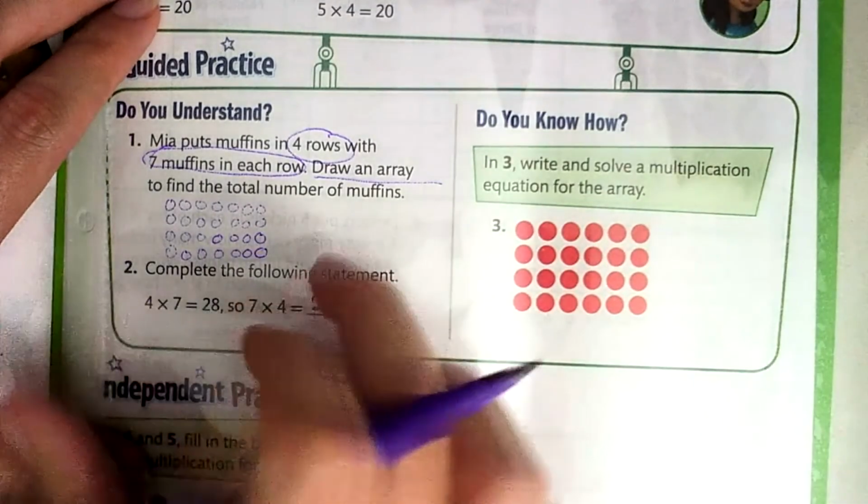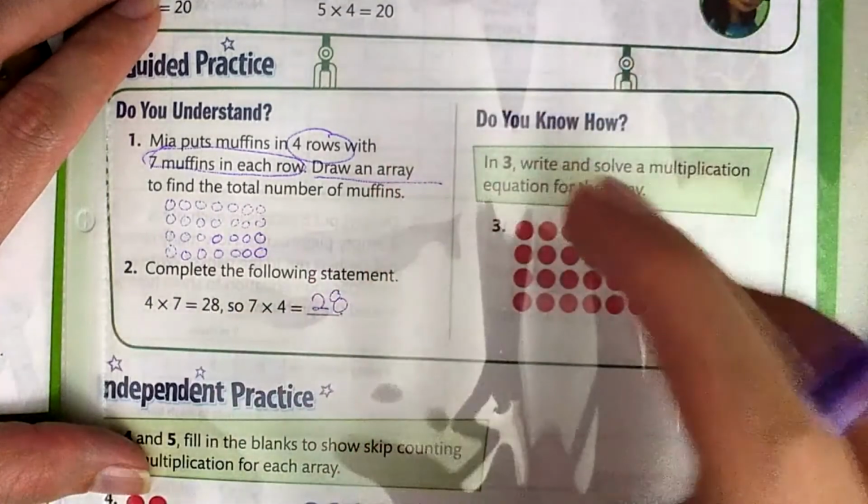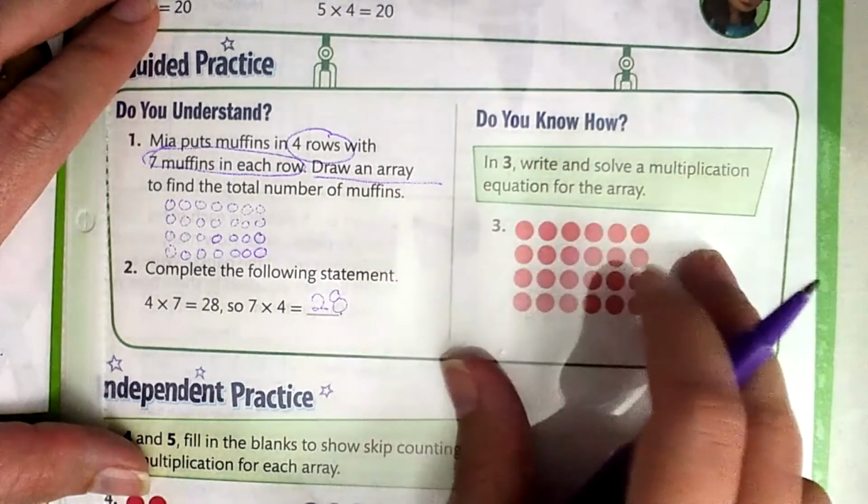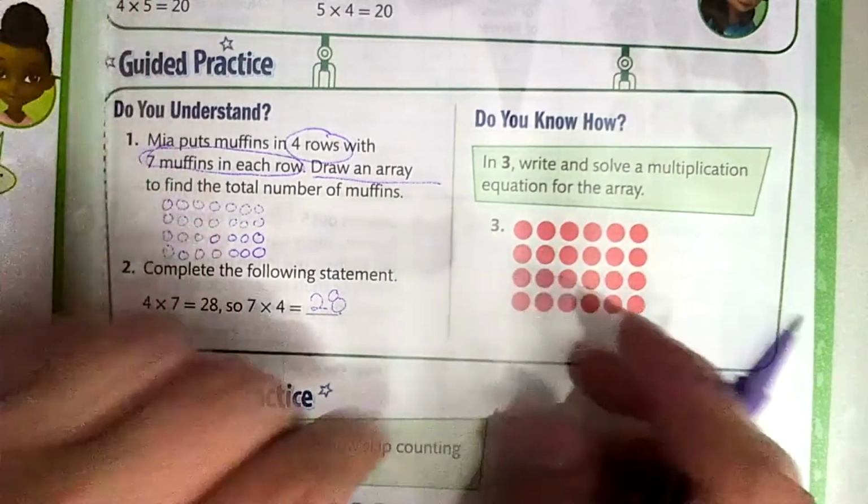All I did was I rotated my array. I didn't change any numbers in it. I didn't remove any numbers. I didn't put in any new numbers. Number 3, write and solve a multiplication equation for this array.